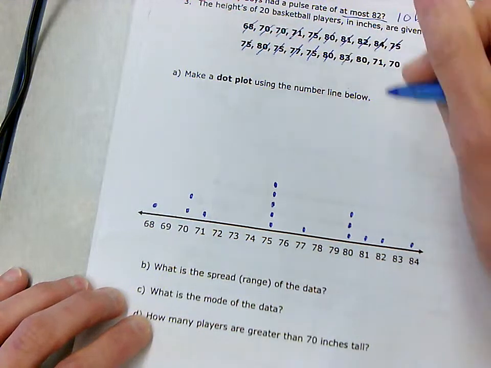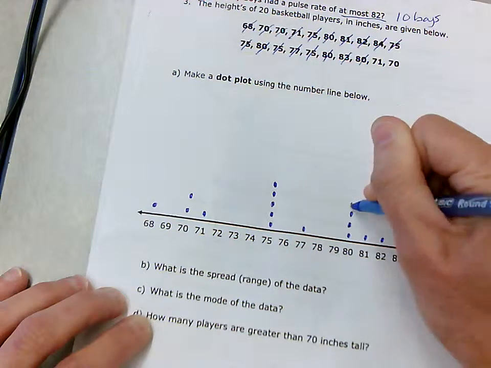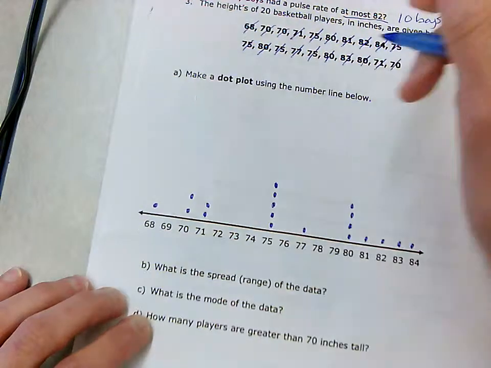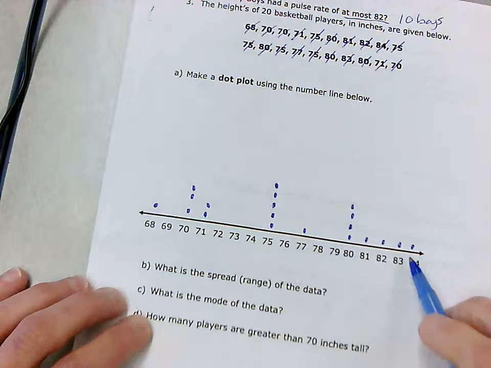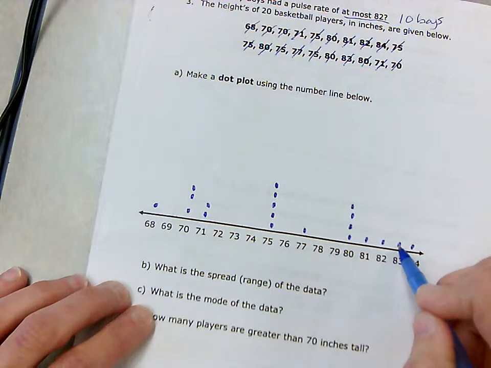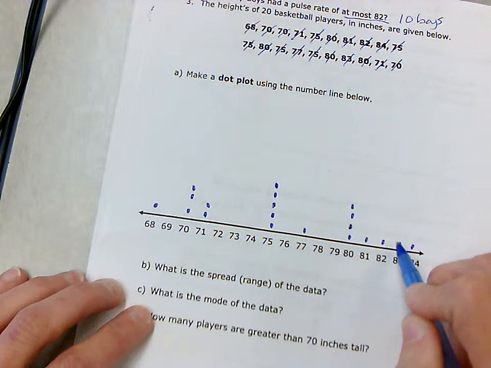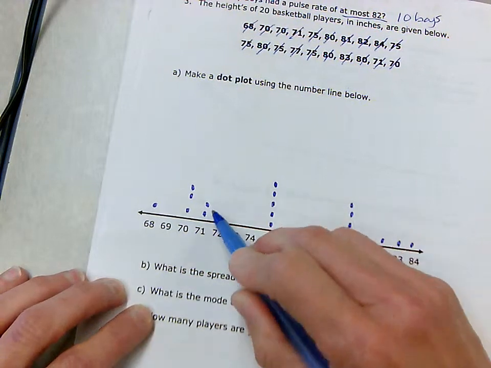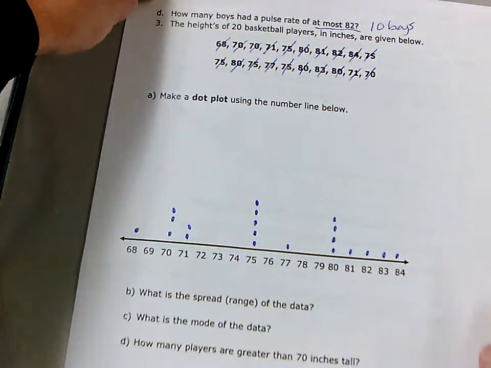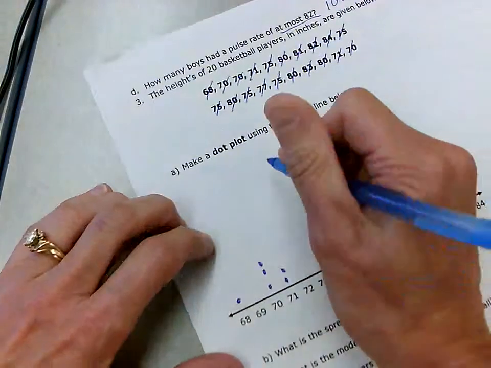80. 83. Another 80. So that one's getting up there too. 71. And 70. So what you should do is also just double check, make sure you have all 20 on here. So count and make sure you didn't miss one. Otherwise, your line plot, your dot plot is going to be misrepresented. So 2, 4, 6, 8, 10, 12, 14, 16, 18, 20. I got them. So just double check and make sure you have 20 on your sheet as well. So you can create a title here. I would say basketball players' heights.